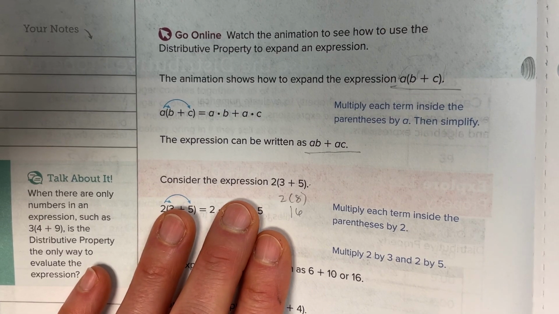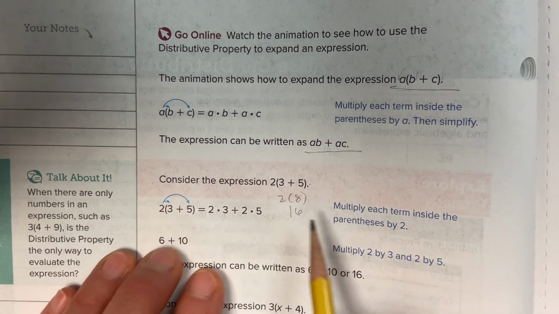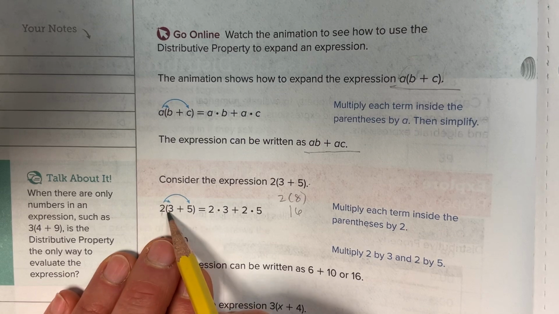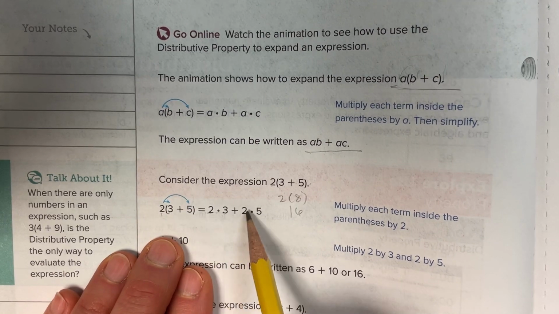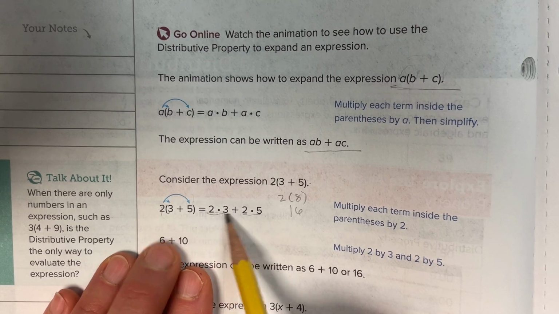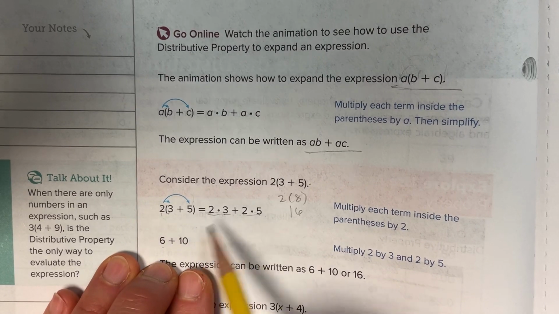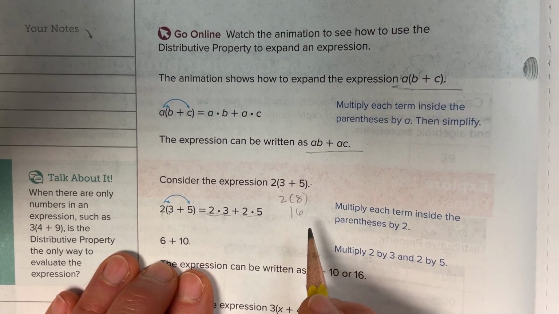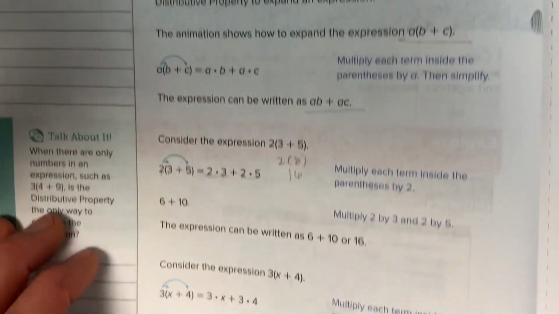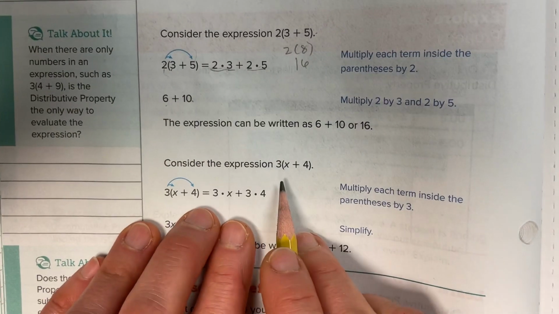But notice if you use the distributive property, you could say 2 times 3, right here, and 2 times 5. 2 times 3 is 6. 2 times 5 is 10. Put it together, 16, just like we got when you used order of operations. Let's look at this example.